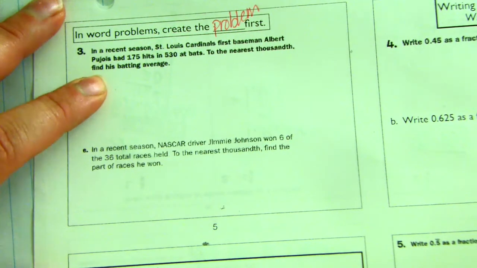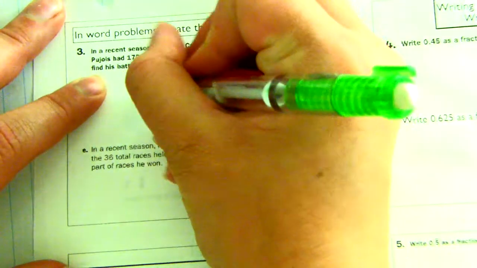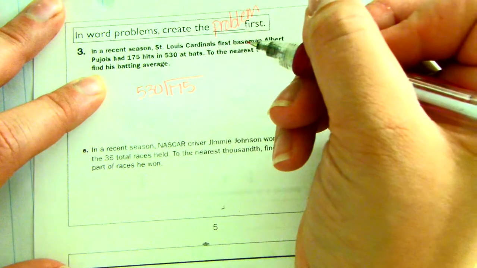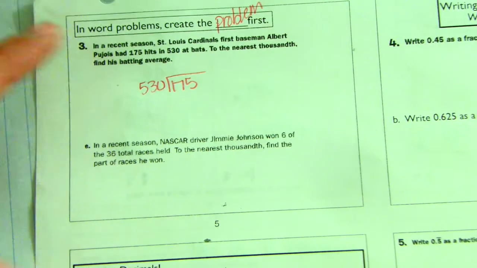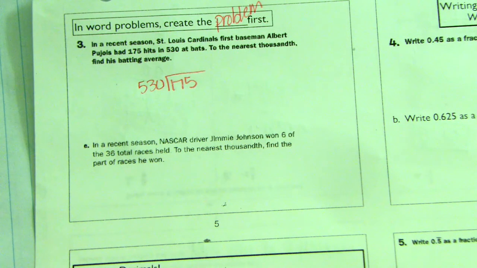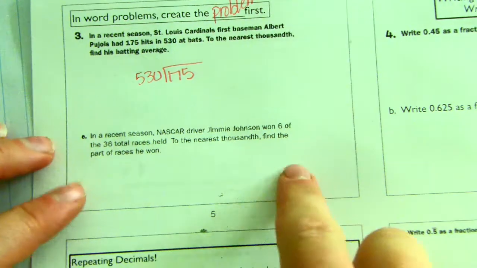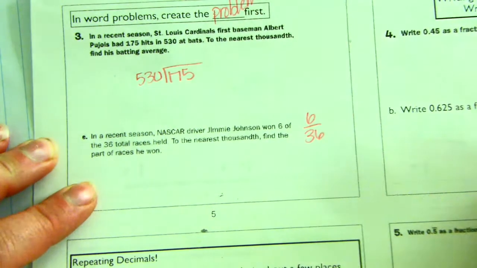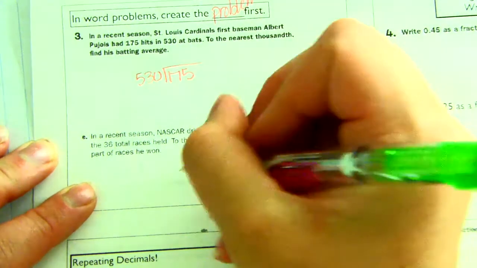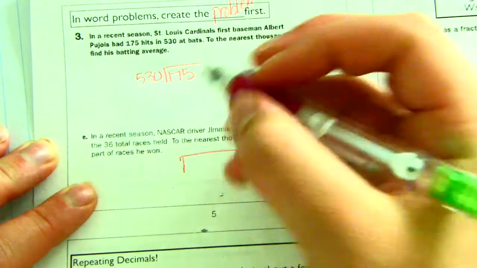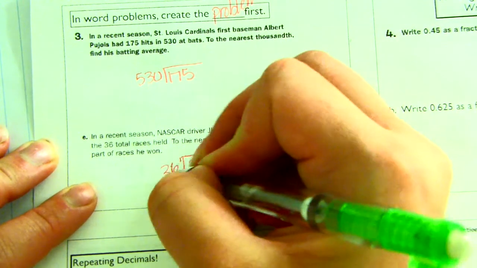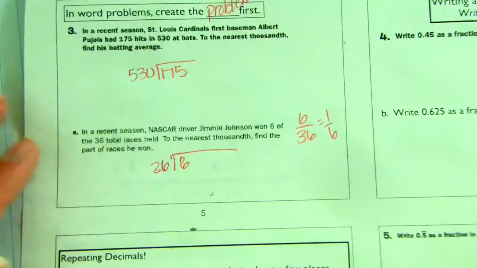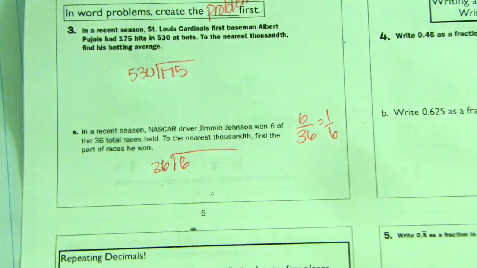So they're asking us to divide these. So 530 into 175. And then I would have you go through the long division. We would do that. You can do that. We'll just set up letter E. 6 out of 36. So 6 out of 36 would look like that. We're setting up that ratio. Or you could simplify that to 1/6 if you know that off the top of your head. And then we would do the long division. I'd let you take care of that.